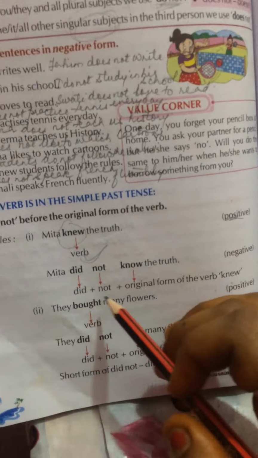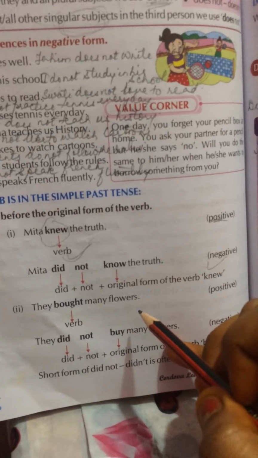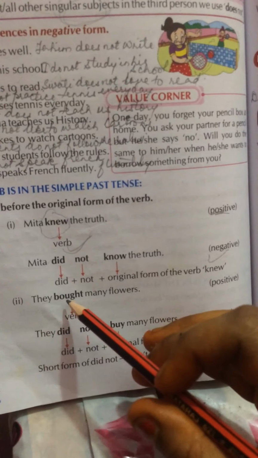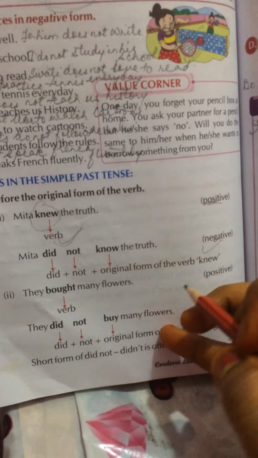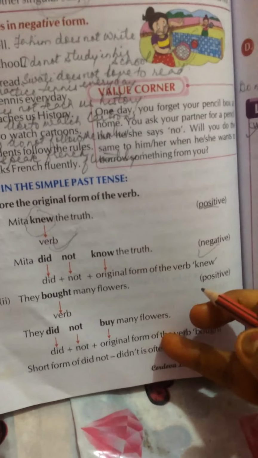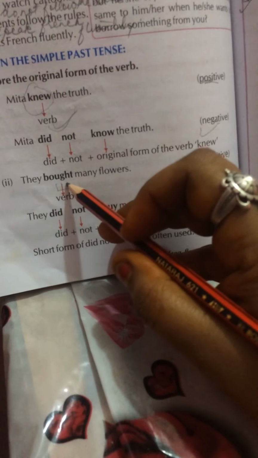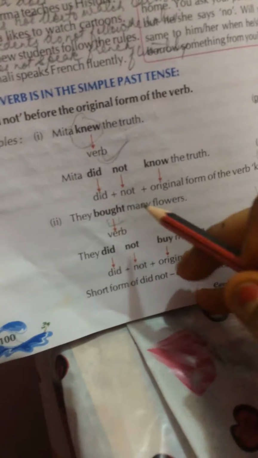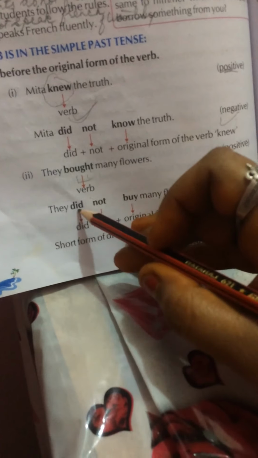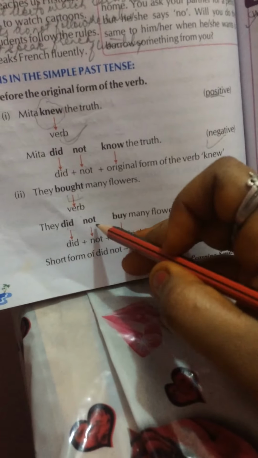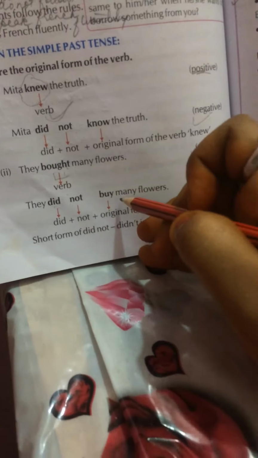Then the second one is: they bought many flowers. It is in positive form. Bought is a verb. And for a negative sentence, again you have to add did and not. The original form of bought is buy. They did not buy many flowers.